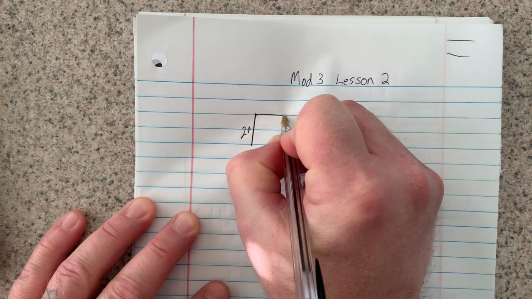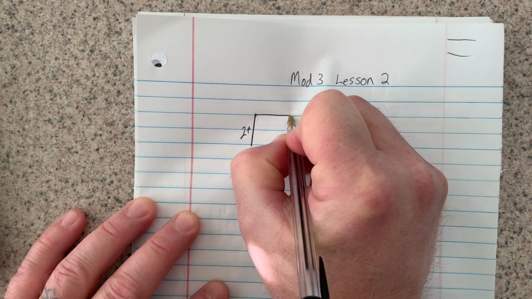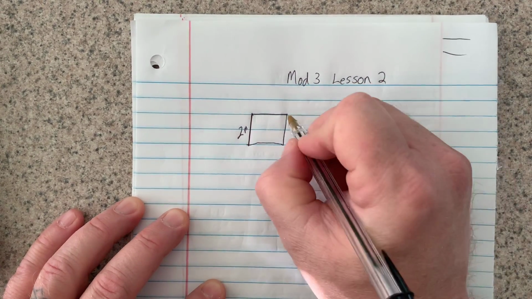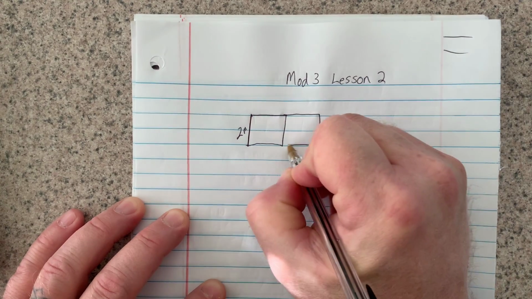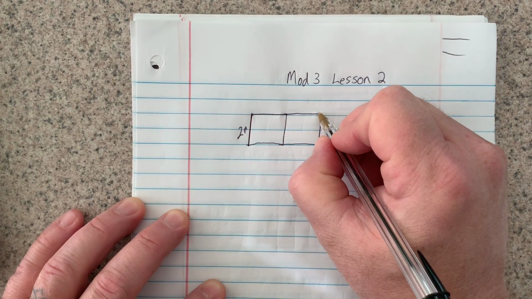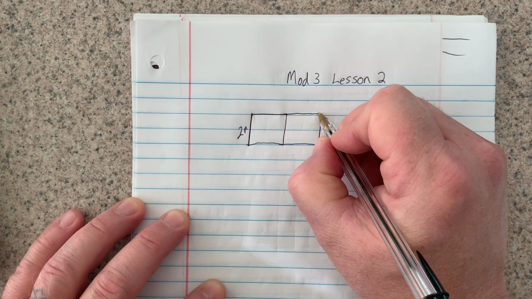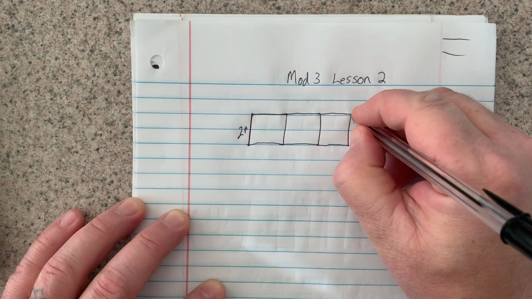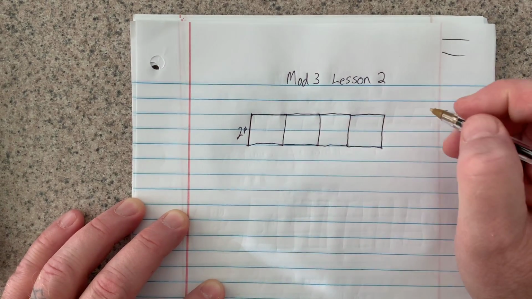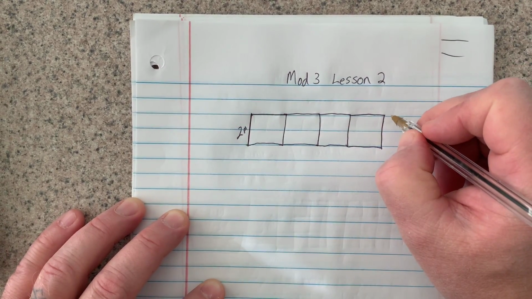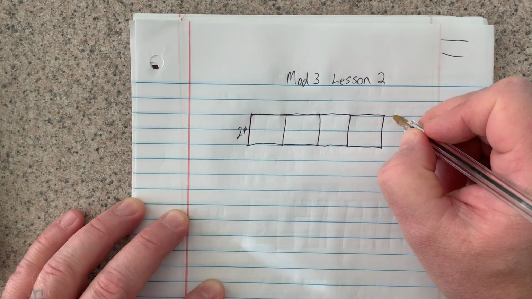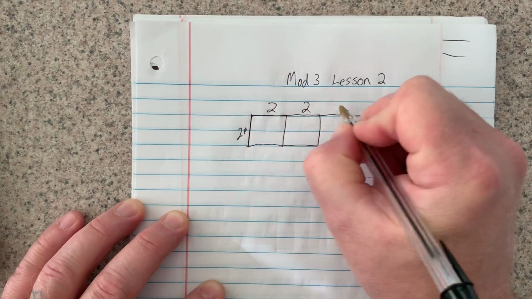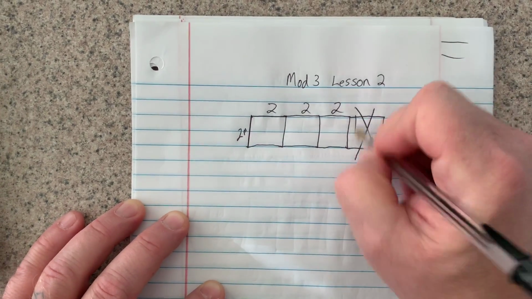So we're going to have 1, 2, 3, 4. Oops. No, each of these is 2. So 2, 2, 2. 3 times.